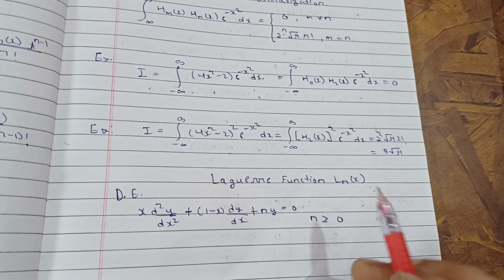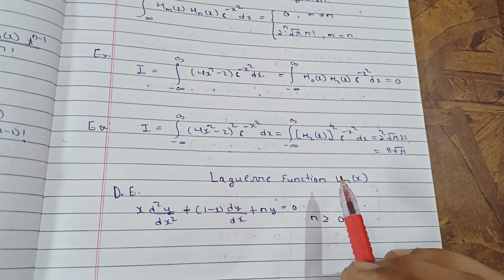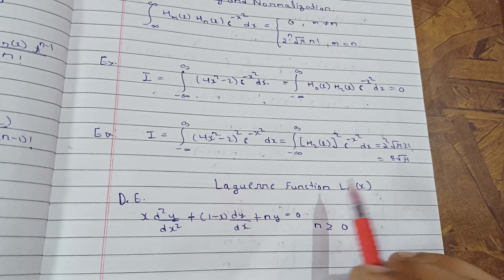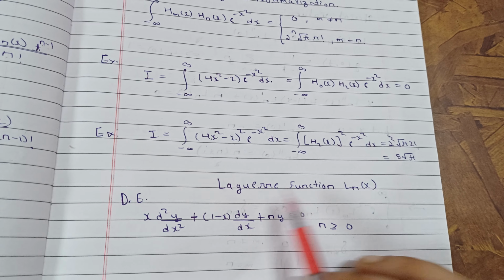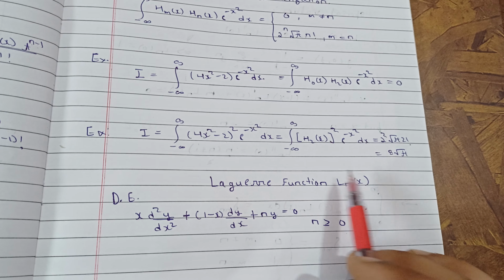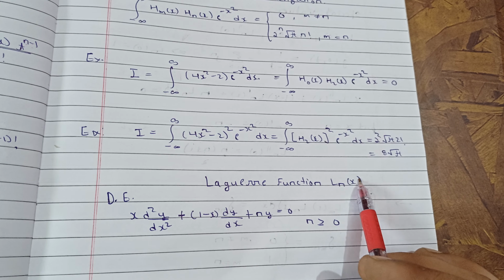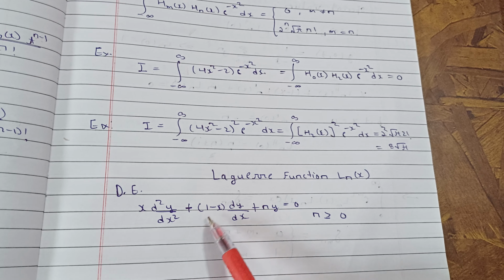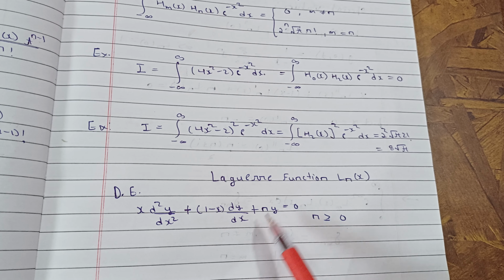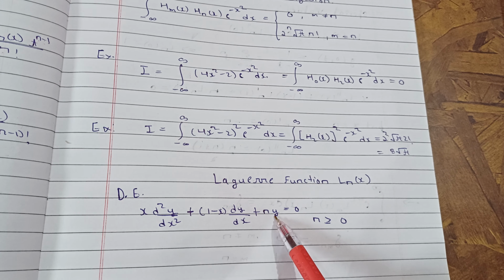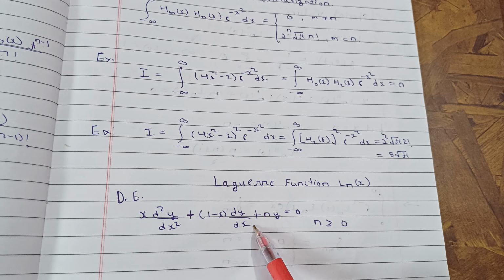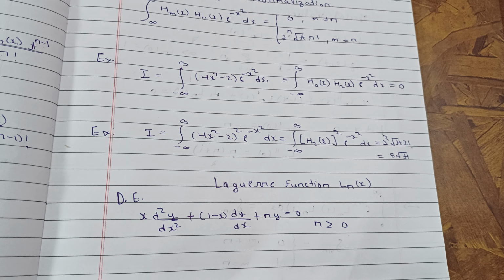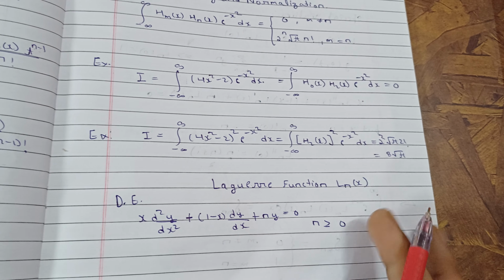Now let's see today the Laguerre function. There are not many questions asked from the Laguerre function, but I will tell you everything you need from here. So the Laguerre functions are also polynomials which are solutions of this differential equation, that is x d²y/dx² + (1 − x) dy/dx + ny = 0. When you solve this differential equation, it will give you different polynomials for different values of n, where n is greater than or equal to 0, and these are called the Laguerre functions.